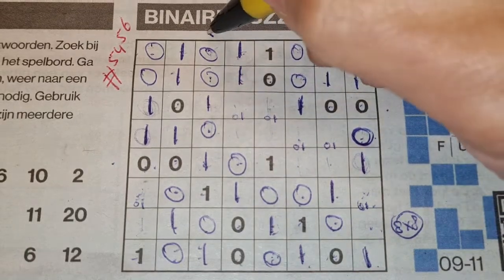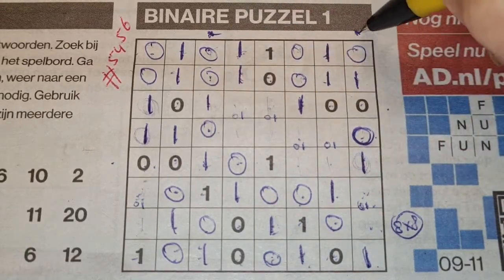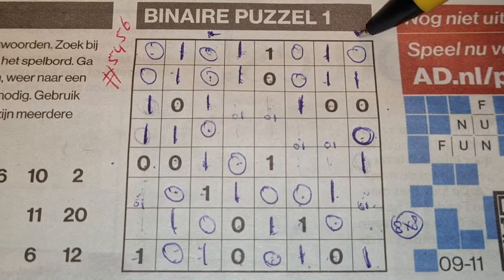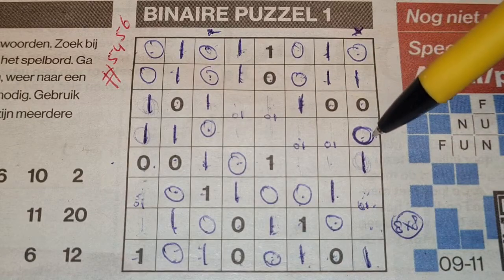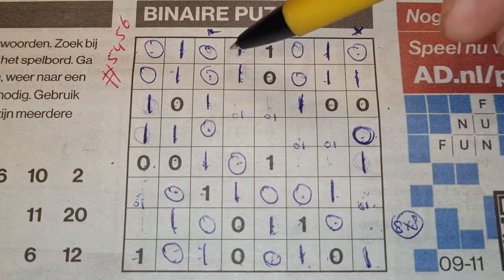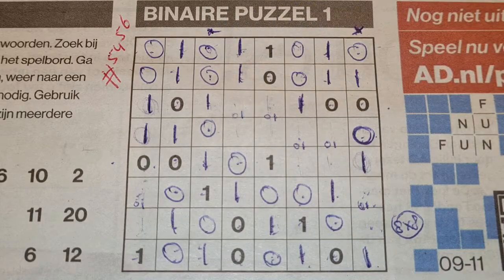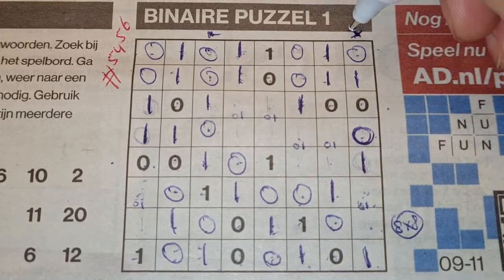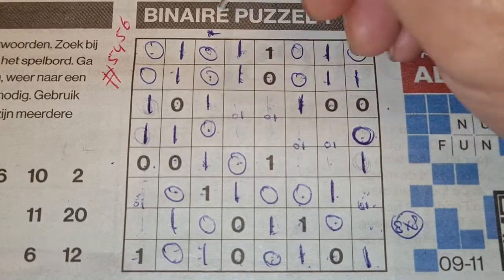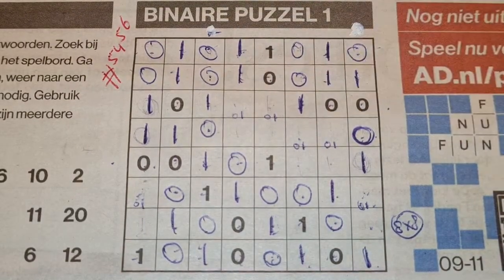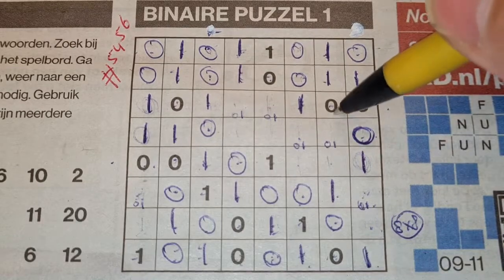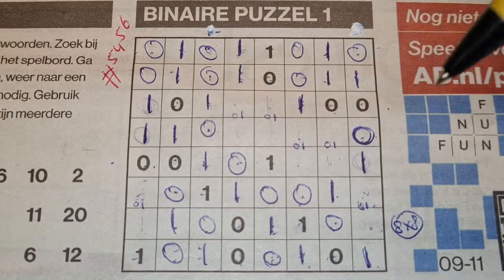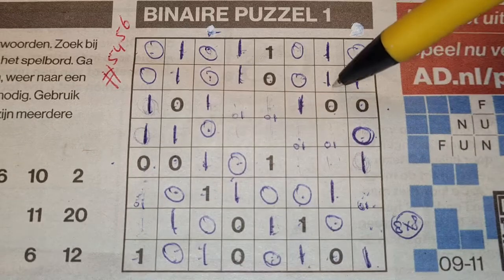If I compare this column and that column, well, we have a, let me see. No, it's the wrong comparing. We have an O and a 1 there. Double O. We don't have double O here. No. Yeah. Oh. No. Here, maybe. Well.